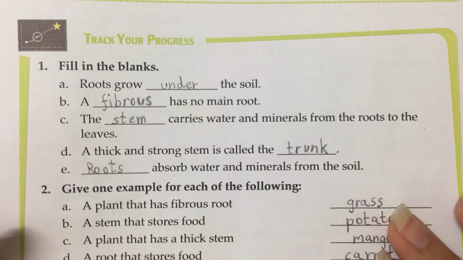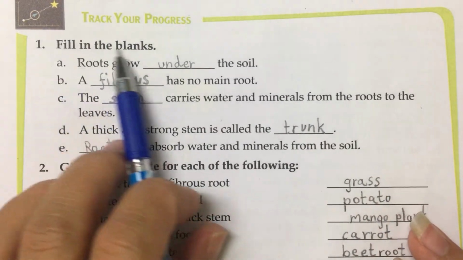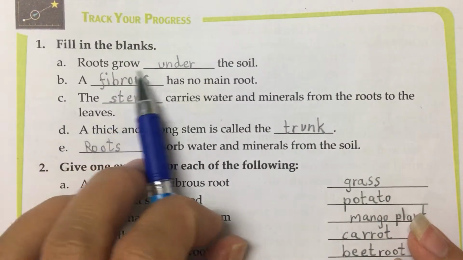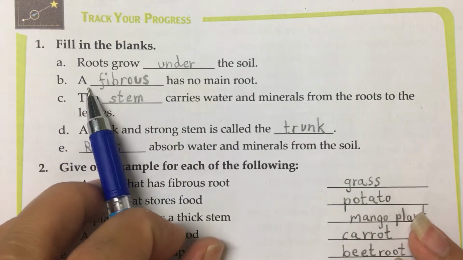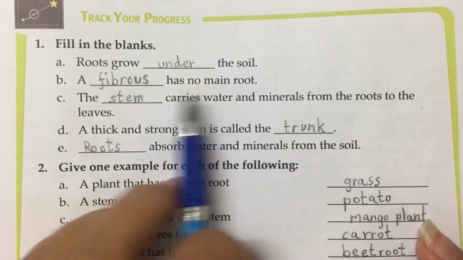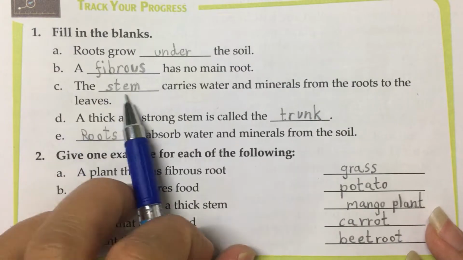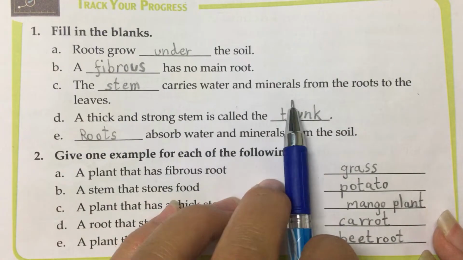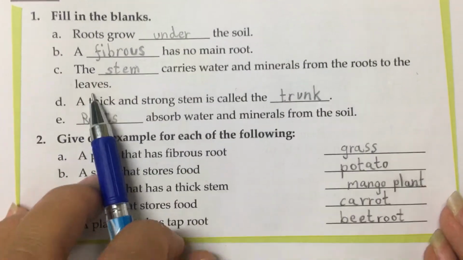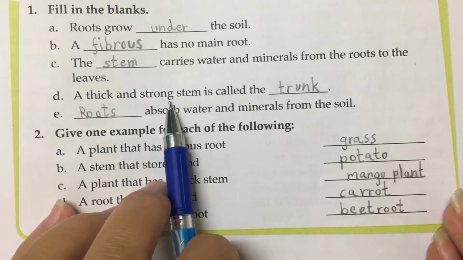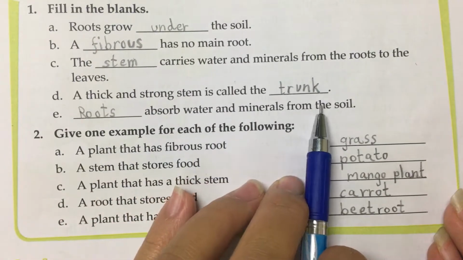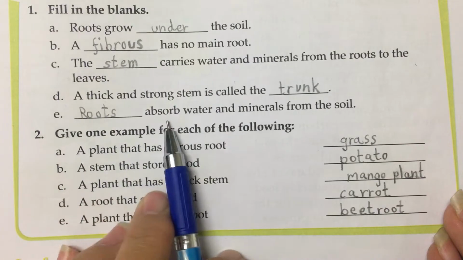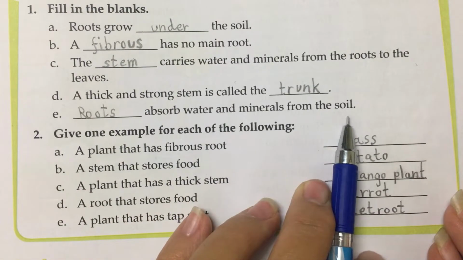Now, just track your progress. Number 1, fill in the blanks. A. Roots grow under the soil. B. A fibrous root has no main root. C. The stem carries water and minerals from the roots to the leaves. D. A thick and strong stem is called the trunk. E. Roots absorb water and minerals from the soil.